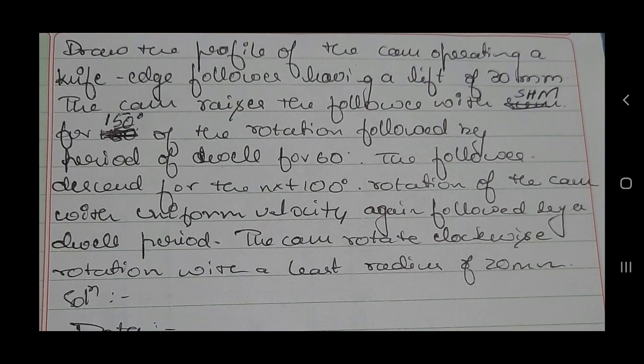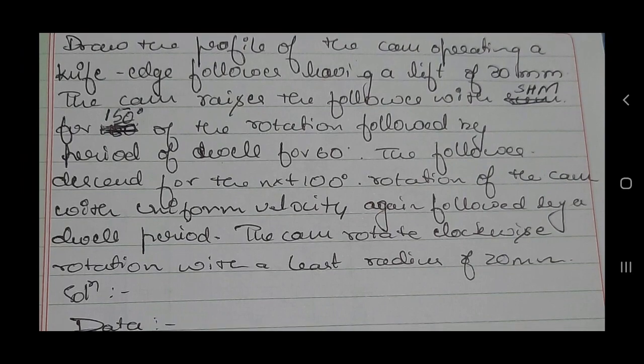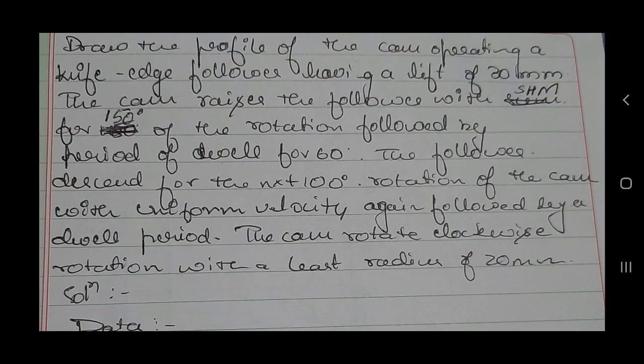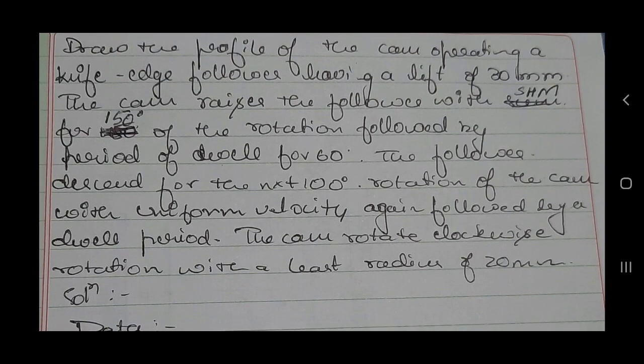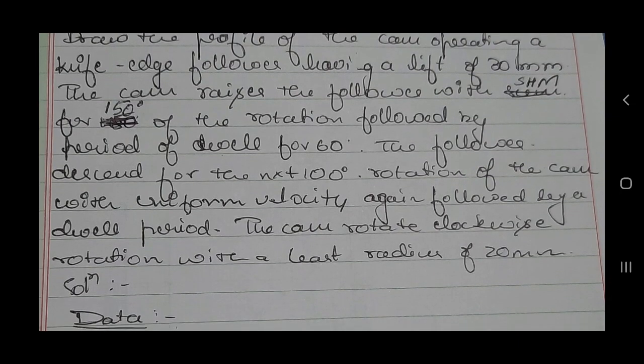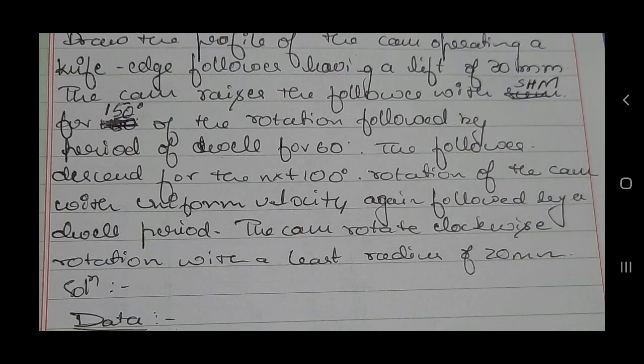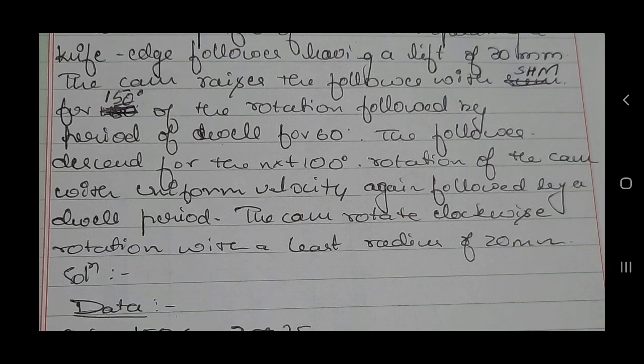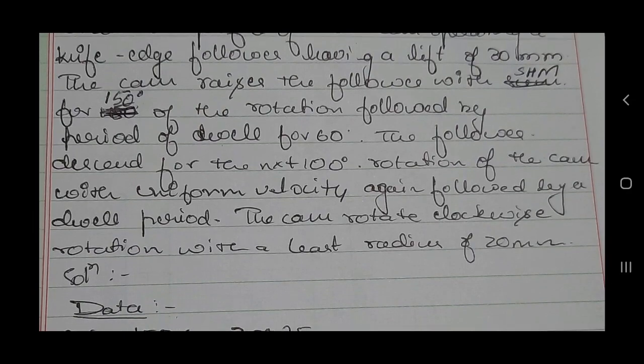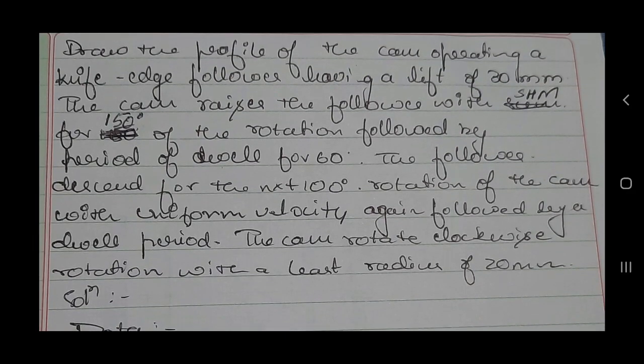What is the first problem statement? Draw the profile of the cam operating a knife edge follower having a lift of 30 millimeter. The cam raises the follower with simple harmonic motion for 150 degree of rotation, followed by a period of dwell for 60 degree. The follower descends for the next 100 degree rotation of the cam with uniform velocity, again followed by a dwell period. The cam rotates in the clockwise direction with the least radius of 20 millimeter. This is the statement of the problem.